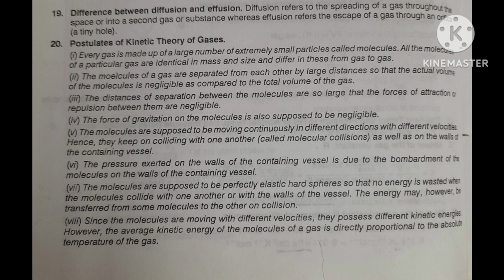Third point, the distance of separation between the molecules is so large that the forces of attraction or repulsion between them are negligible, because the separation between the molecules is very large, correct?